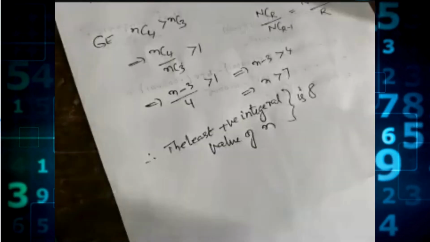Next one. Is it understood? Understood. No doubt it is a beautiful question. Next, one more.